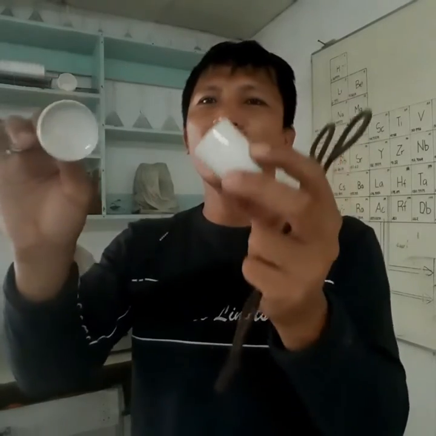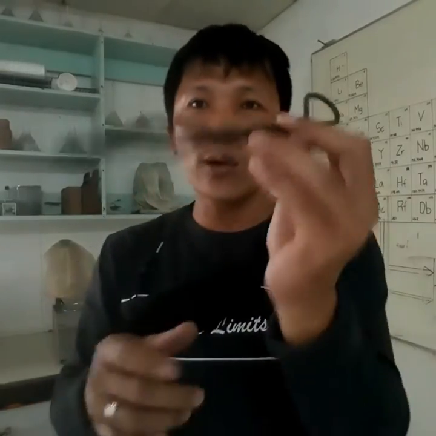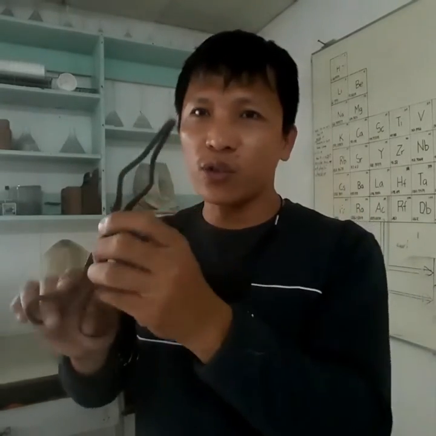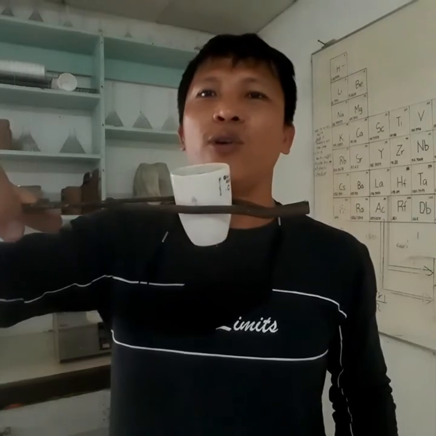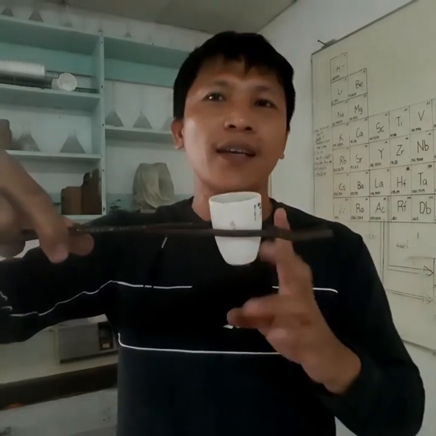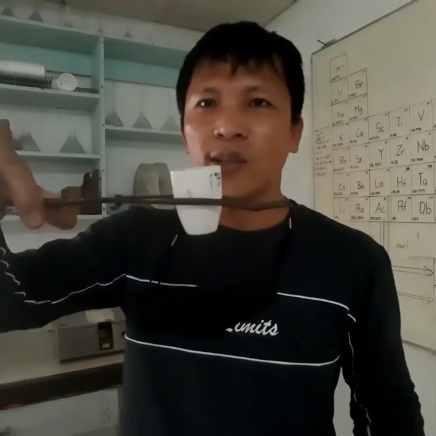So these are the crucible and cover. Some crucibles have covers, some don't. Anyway, this is a crucible, and this one is a crucible tong. A crucible tong can be used for holding hot crucibles, of course. Or if you don't want to come in contact with chemicals that are in the crucible, you will be using your tong to hold it. Okay, so crucible and crucible tong.